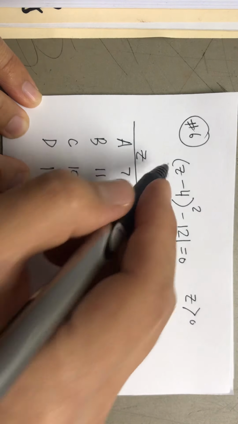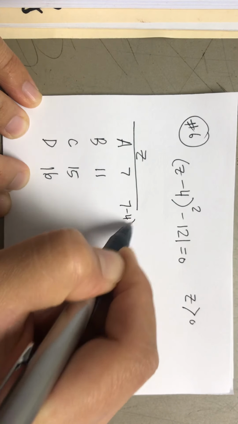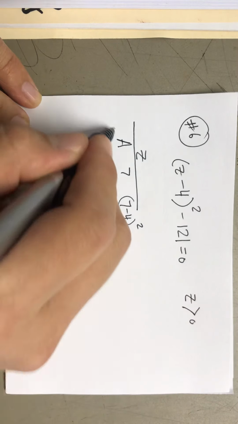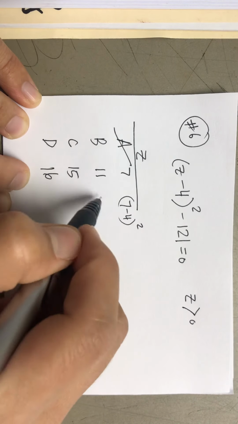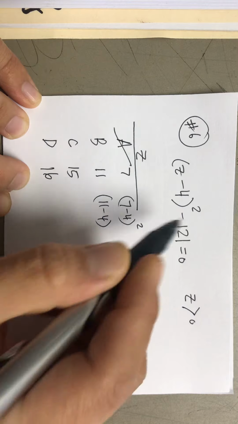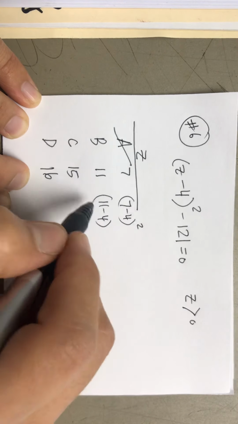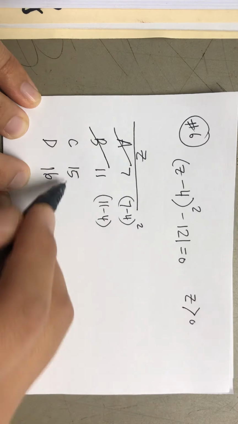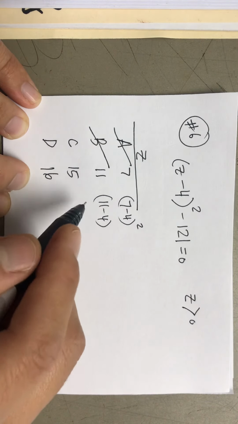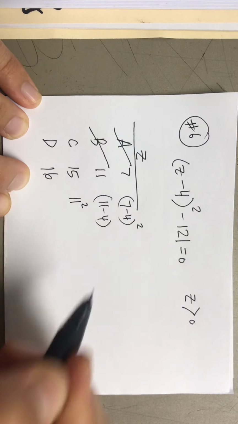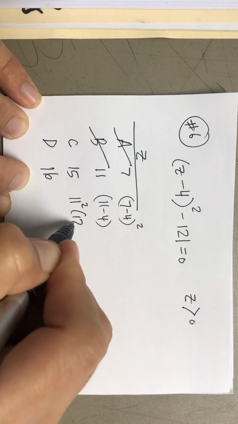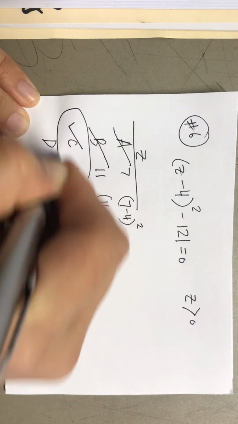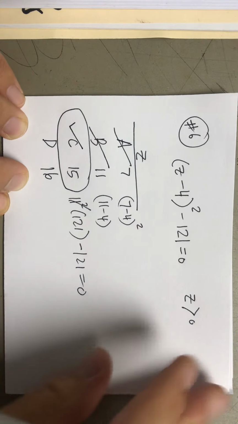Okay, so if you put 7 here, 7 minus 4 is 3. 3 squared is 9. 9 minus 121 is not 0. Okay, 11 minus 4 is 7. 7 squared is 49. Minus 121 is not 0. Then you go to 15. 15 minus 4 is 11. 11 squared is 121. Okay? So 121 minus 121 is 0. This one works, and that is going to be your answer.